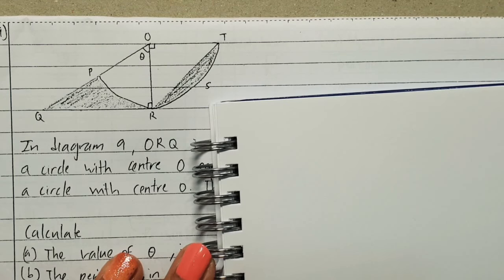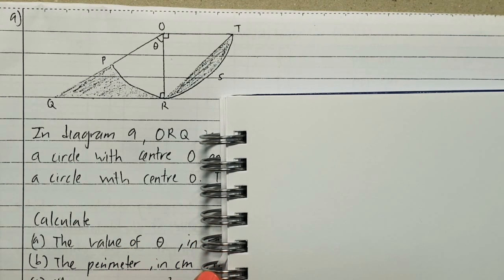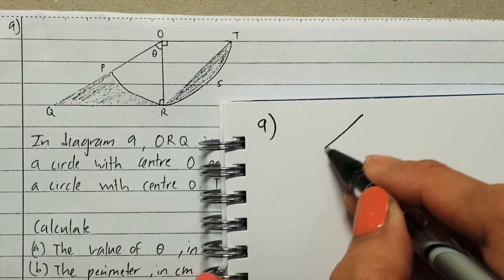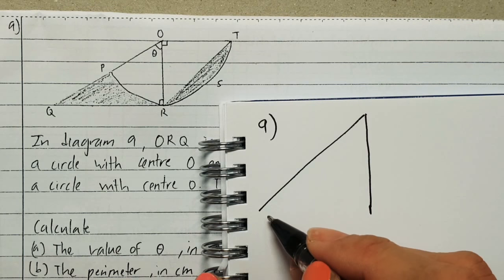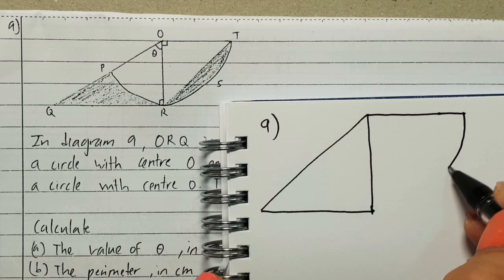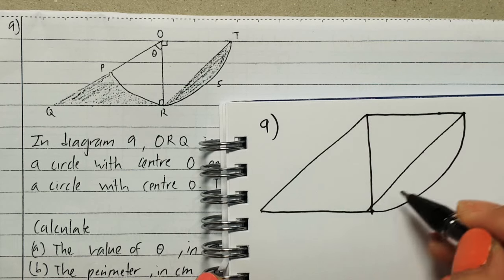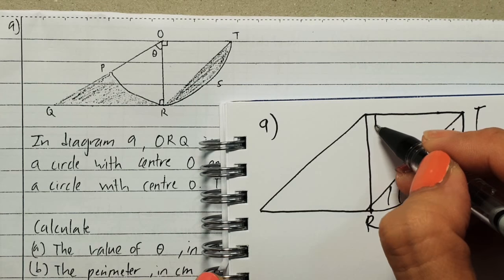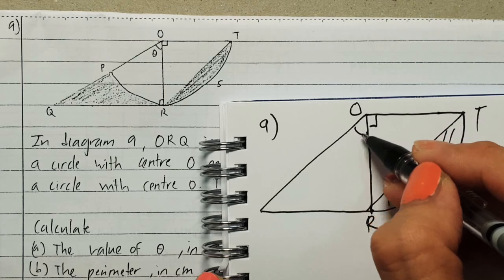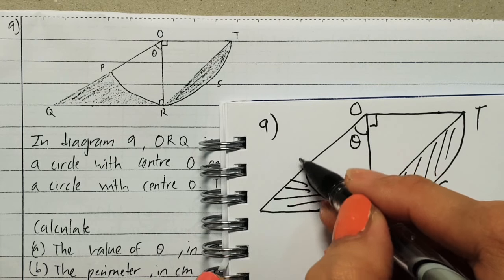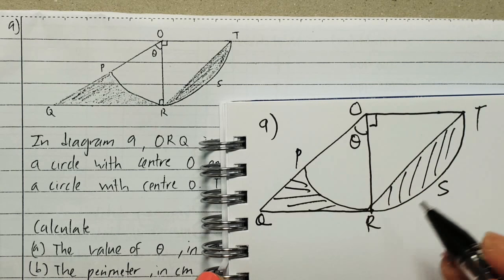Okay, next we have question number 9, section B, paper 2 for maths. Let me redraw this diagram because I prefer a bigger one, and I prefer to scribble my own diagram. Okay, so this is RST, 90 degrees, O, and this is theta. And then we have this one over here. This is P, this is Q, and this is R.